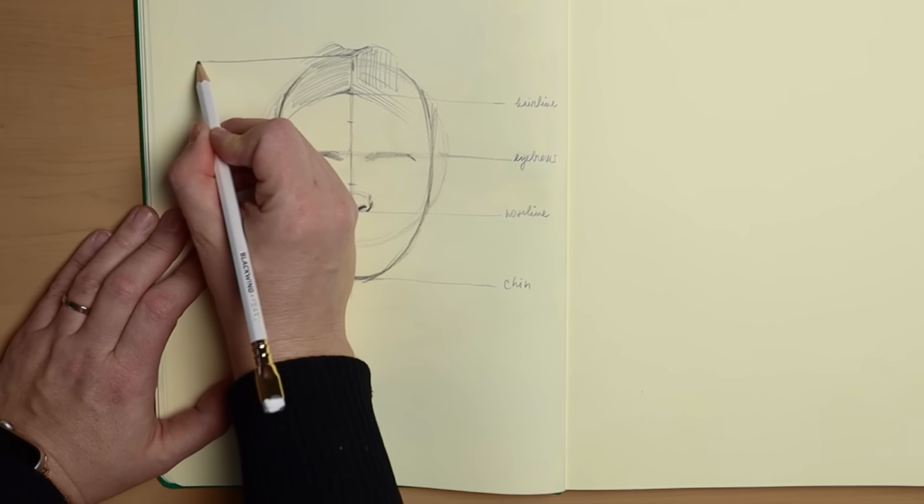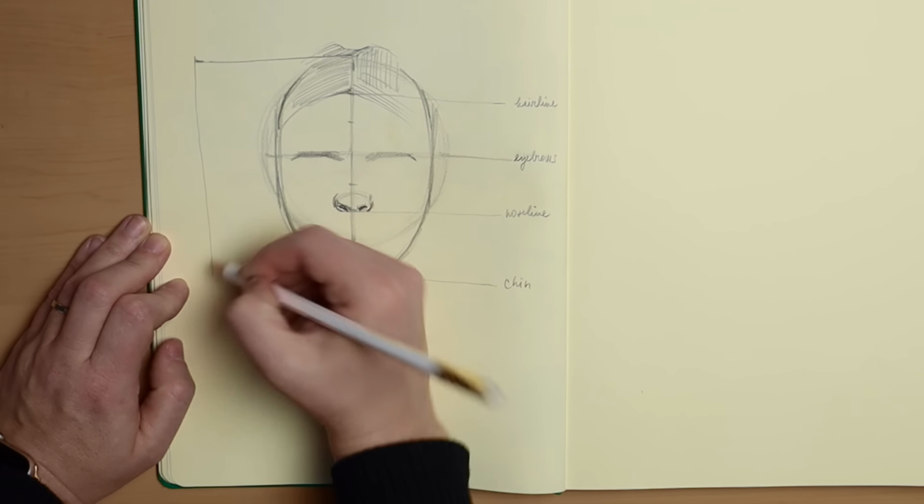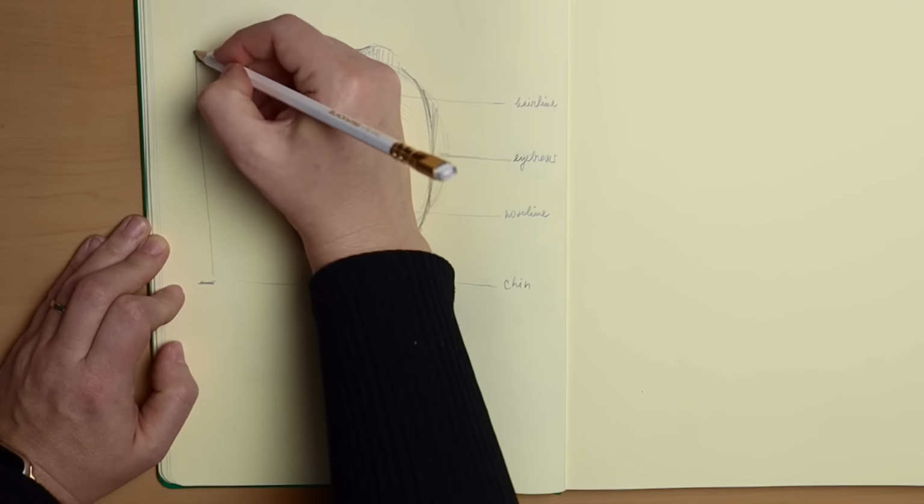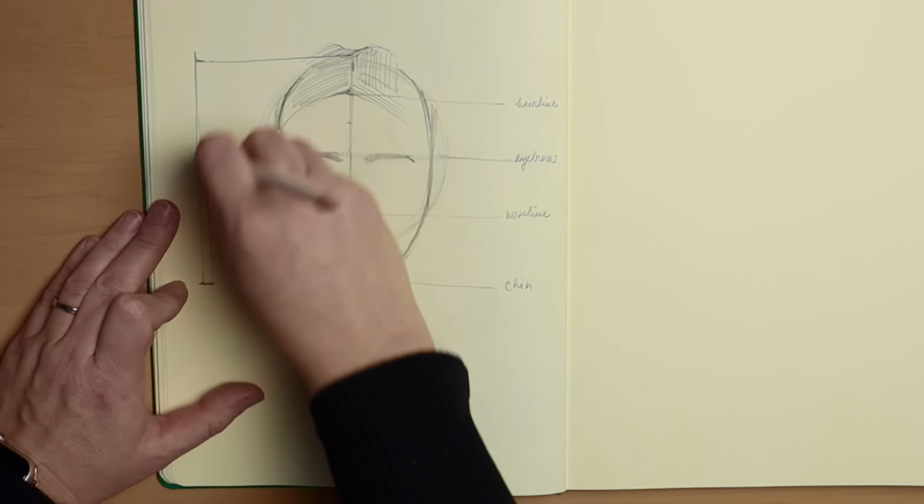Remember to add a bit of hair above the circle. Since the circle represents the bony part of the skull, hair naturally adds extra volume on top.